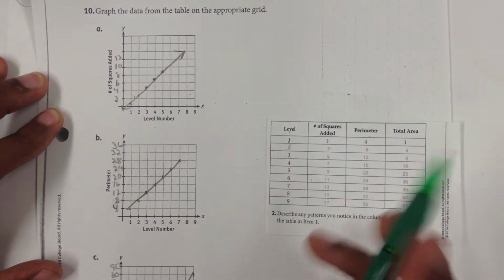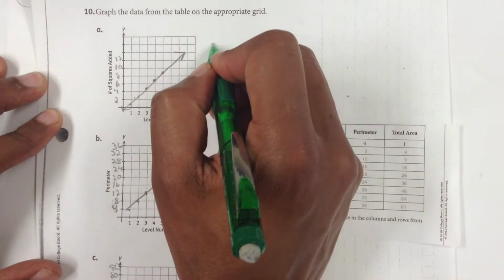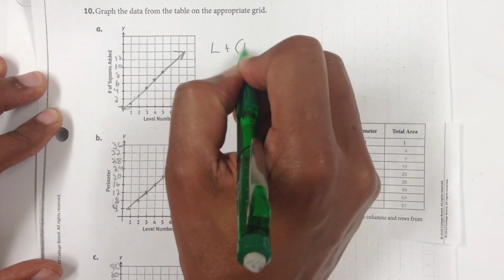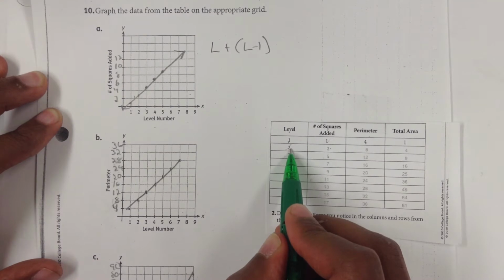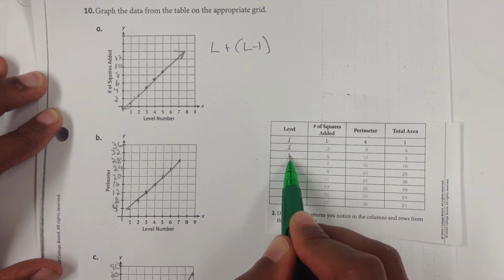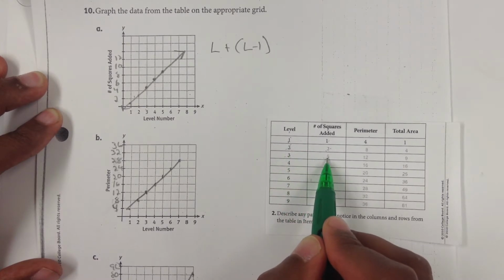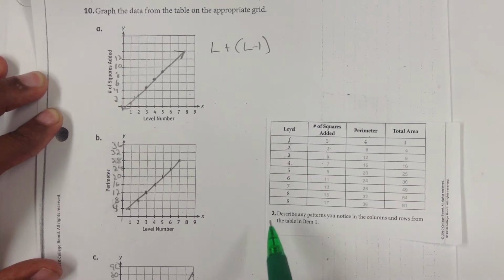The way that we did that is by saying I take the level plus the level minus 1. If I take 2 plus the level before it, 2 plus 1 gives me 3. 3 plus 2 gives me 5. 4 plus 3 gives me 7. That was one of those connections.